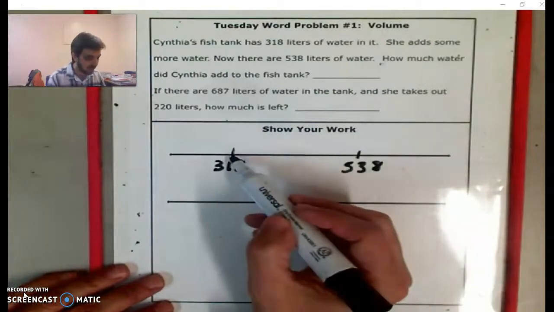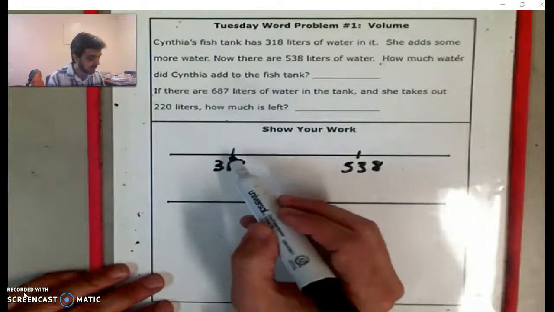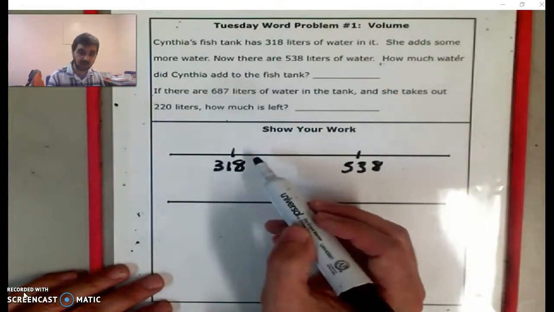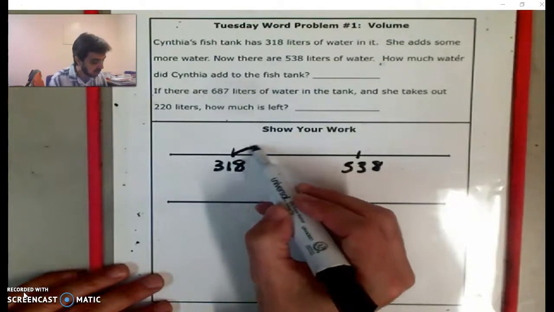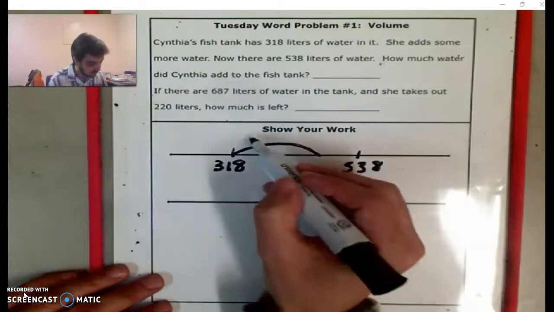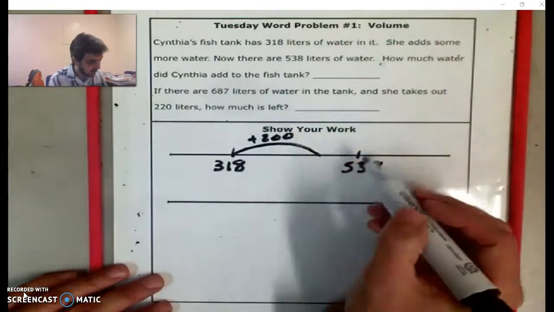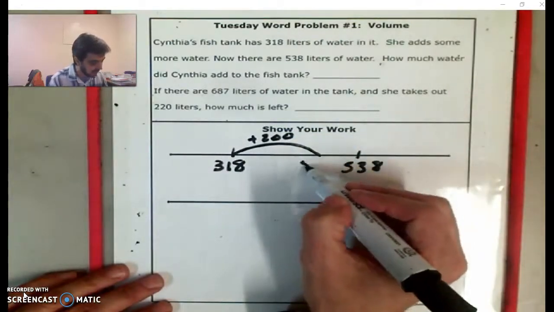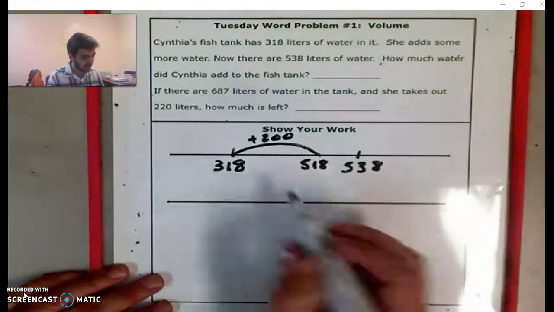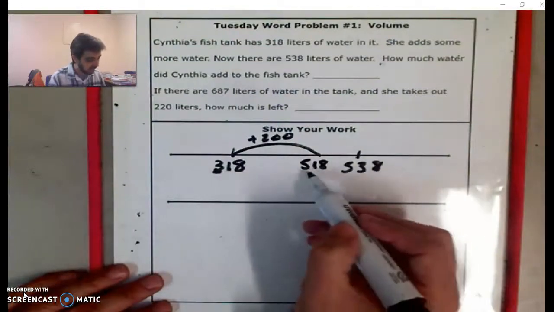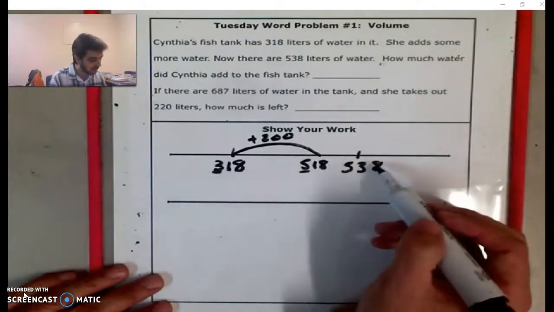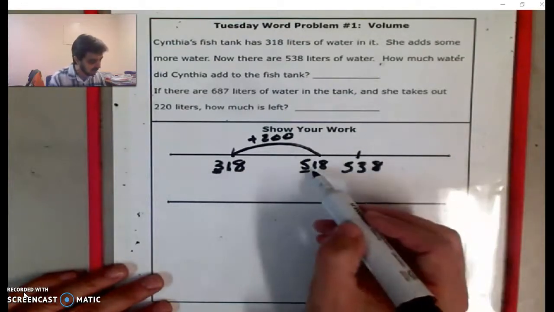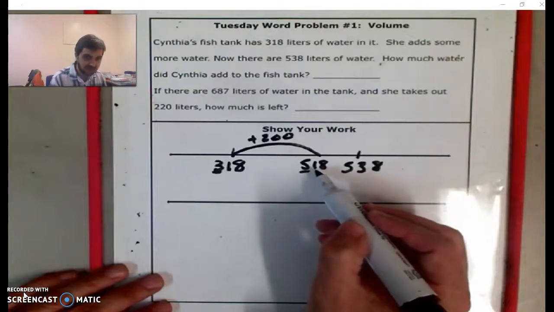Okay, so we could start at 318, and now using what we've been learning, I'm going to jump up 200 to get close to 538, because that gets me to 518. Because that 3 now becomes a 5. The tens and the ones place don't change. But now I'm still not at 538, but look, I'm at 518.